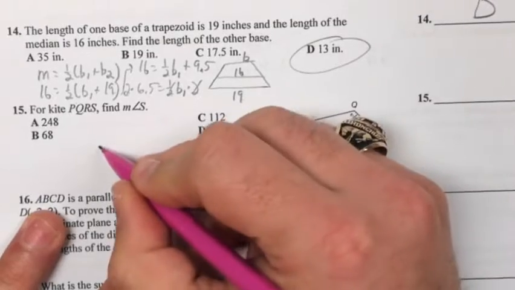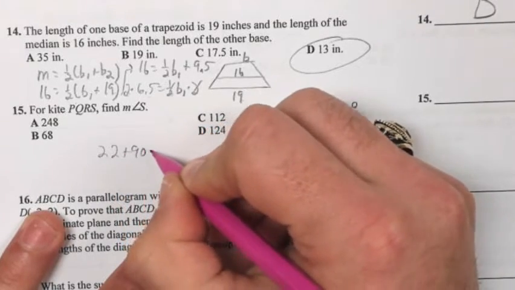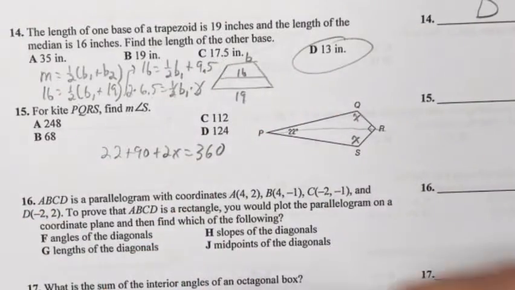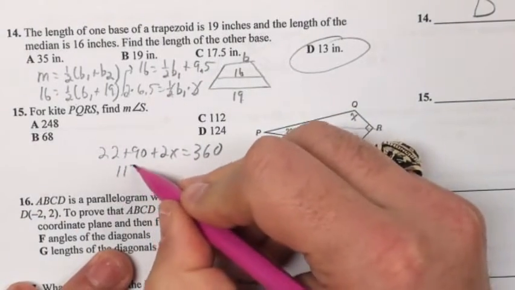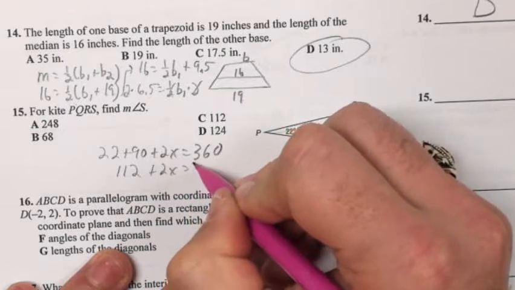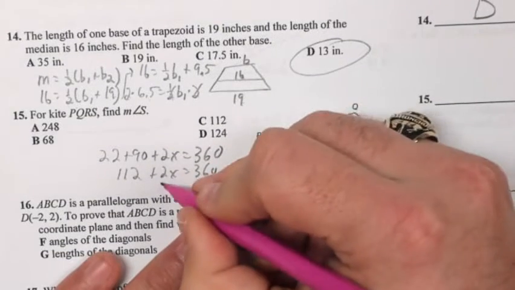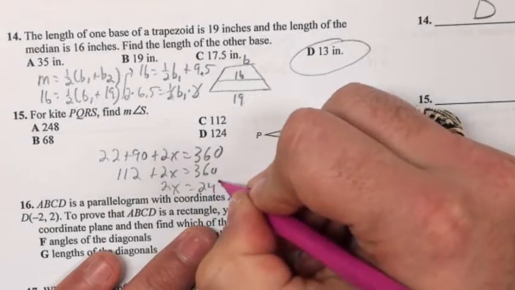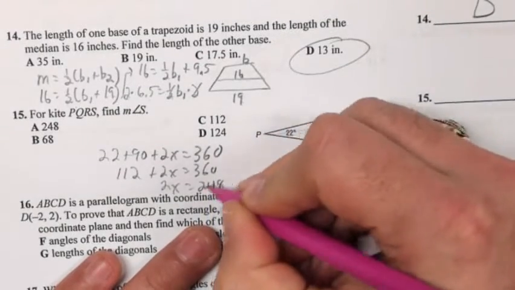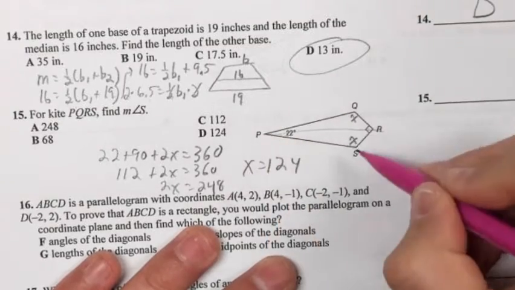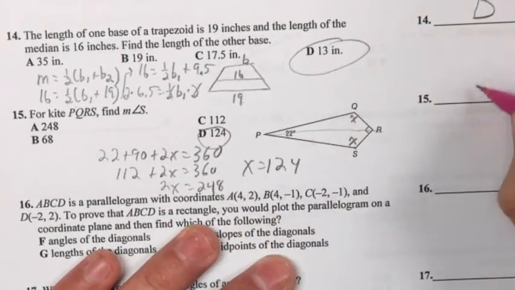If you need the entire formula for that, 22 plus 90 plus 2x equals 360. Add those two together, 112 plus 2x equals 360. Subtract 112 from 360, and I get 2x equals 248. Divided by 2, x equals 124. So measure of angle S is D.